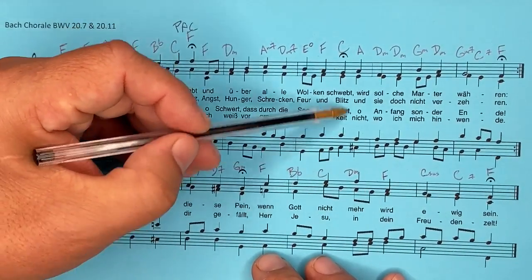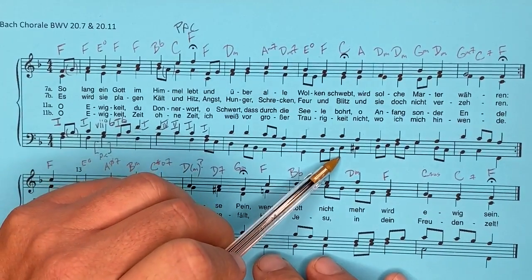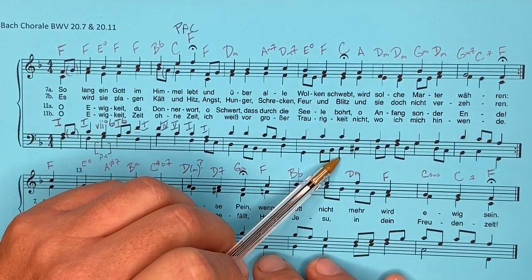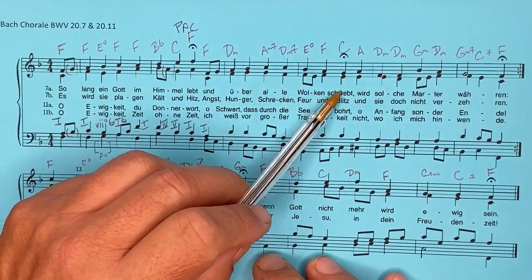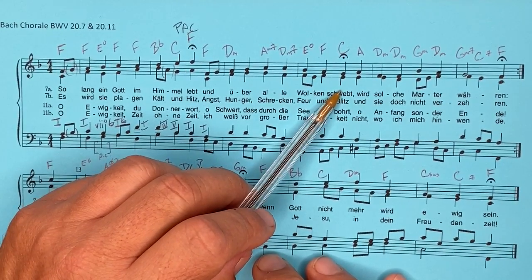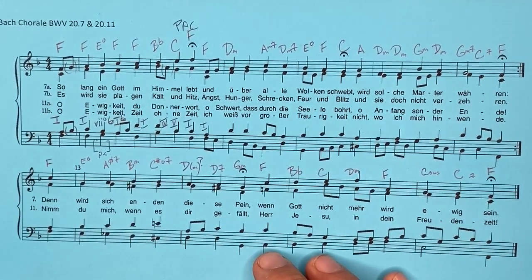And we see I have a C chord right there, so it's either likely a half cadence in the key of F, because that would be my 5 chord, or we've changed to the key of C, which is the dominant, which is also something that happens a lot.